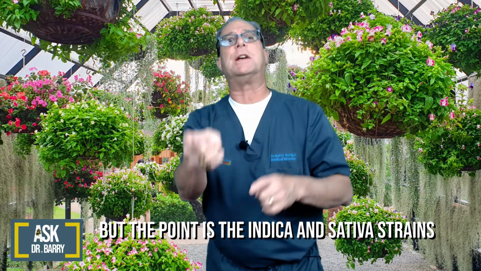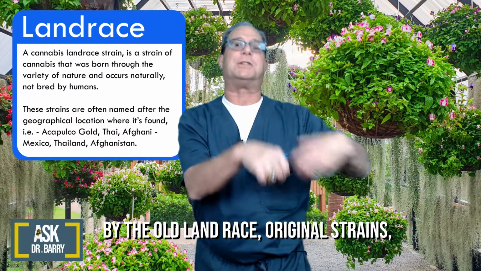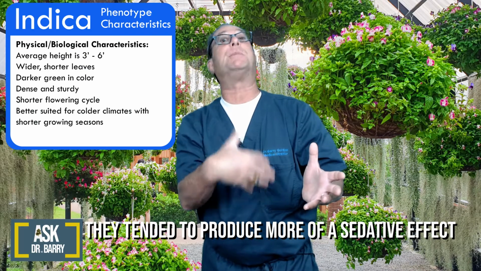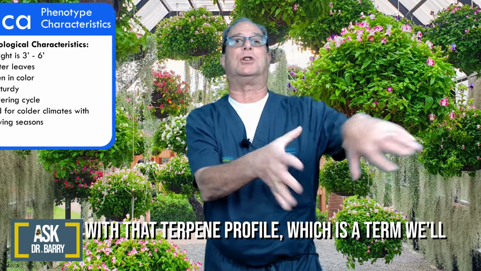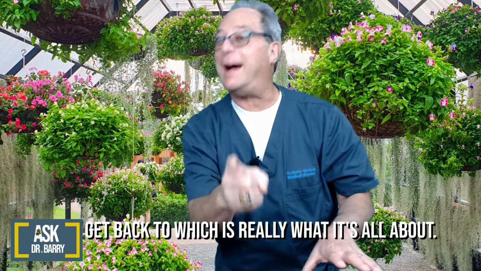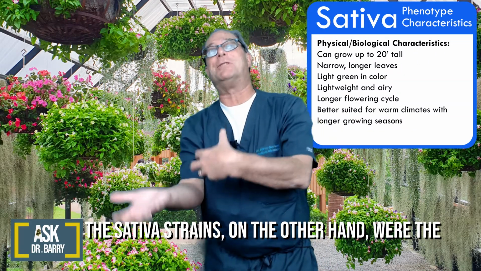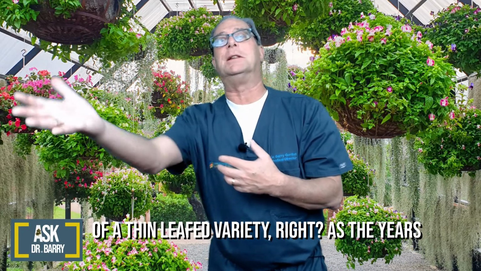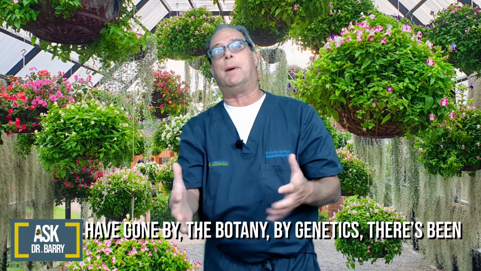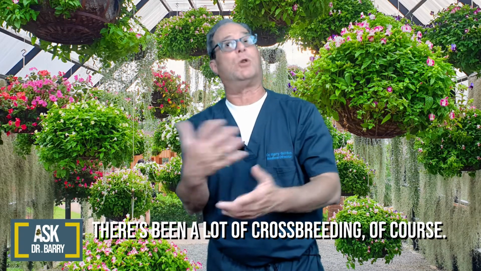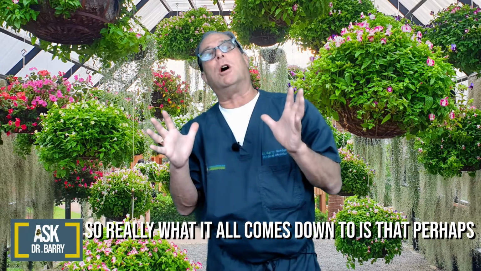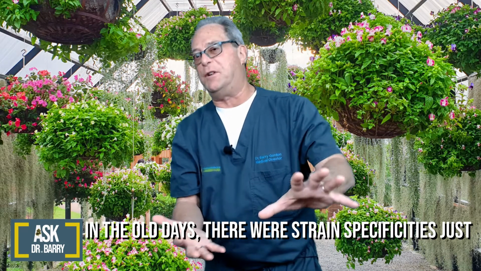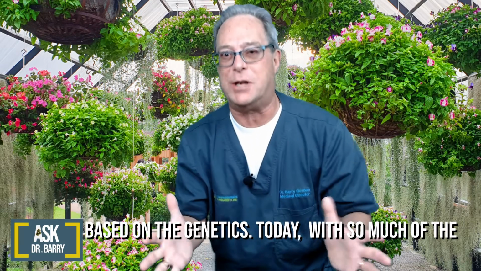But the point is, the indica and sativa strains, the old landrace original strains: the indica strains were short and stocky. They tended to produce more of a sedative effect with that terpene profile, which is a term we'll get back to, which is really what it's all about. The sativa strains, on the other hand, were the taller strains. The leaves were more of a thin-leafed variety. As the years have gone by, with the botany and genetics, there's been a lot of crossbreeding, of course. So really what it all comes down to is that perhaps in the old days, there were strain specificities just based on the genetics.